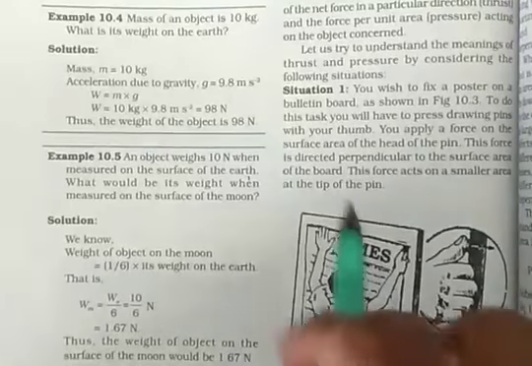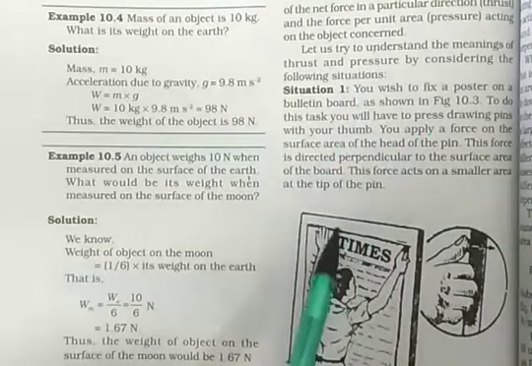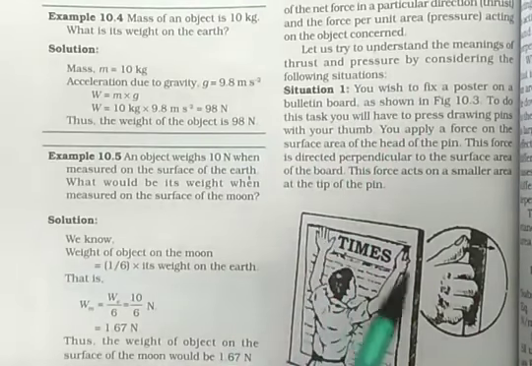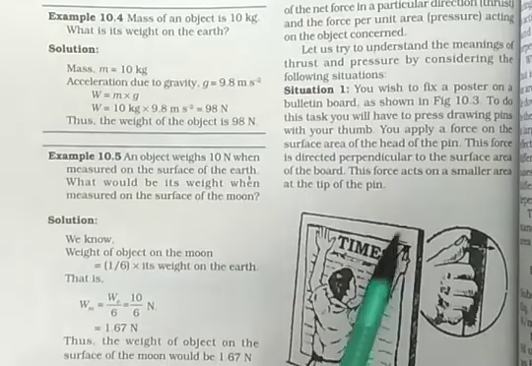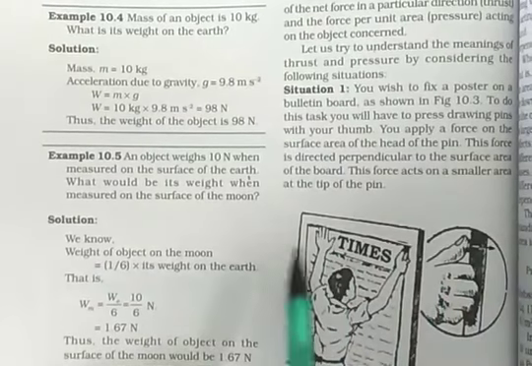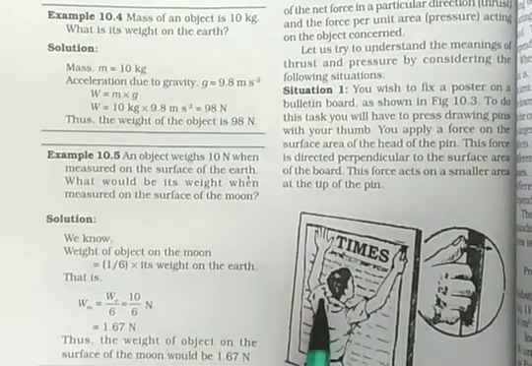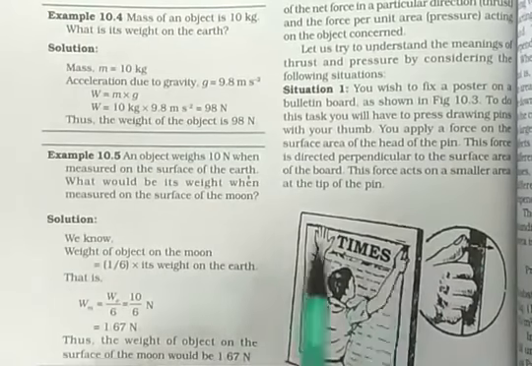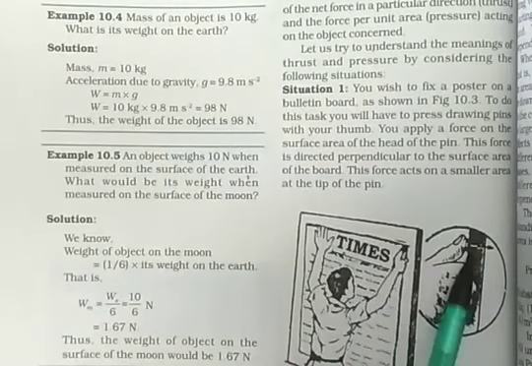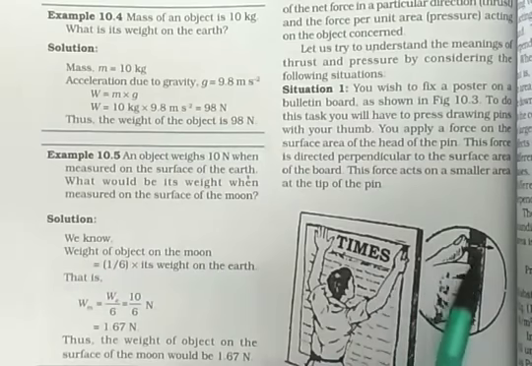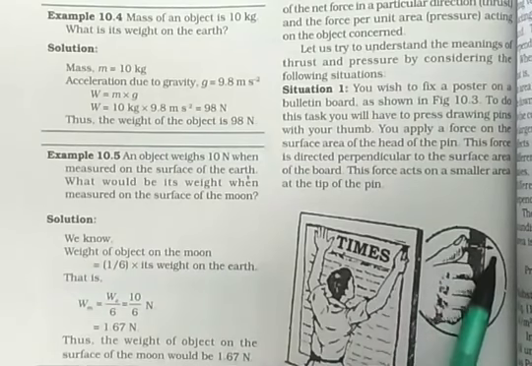Now let's study about thrust and pressure. Suppose you are given one notice paper. You have to fix this on your notice board, school notice board. This is your school notice board, and you have to fix this paper. So what you will do? There are pins given to you. See these ones, which has a round center and pointed end. So what you will do?